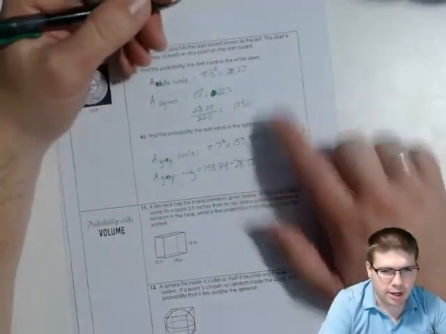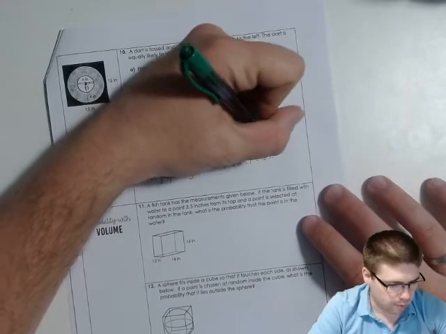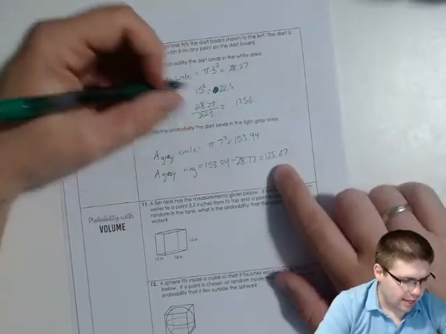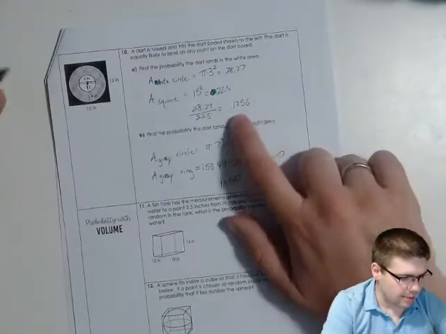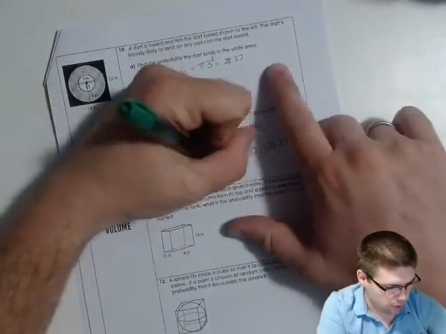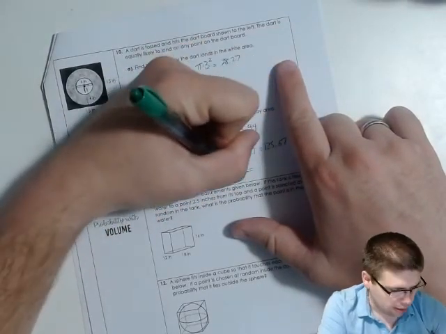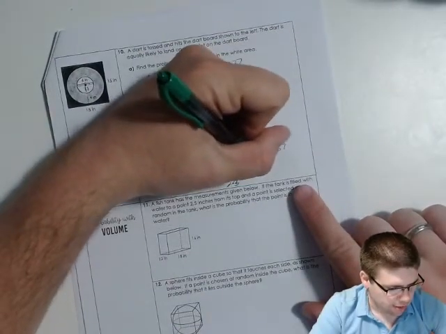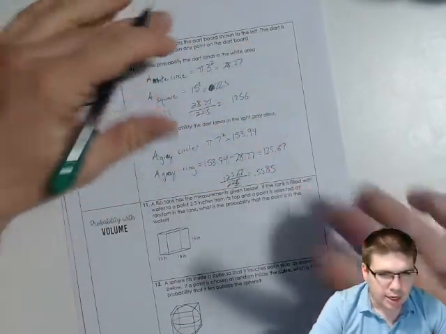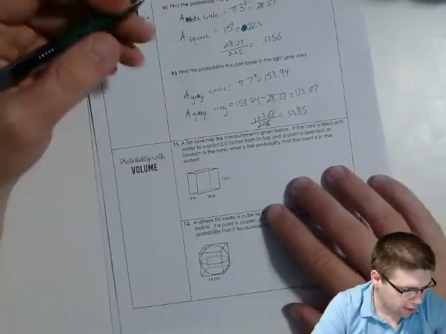And so that gives us the area in this ring of 125.67. And that ultimately is our favorable region, 125.67, out of the same square region as before, 225. And that gives us a probability of 0.5585.